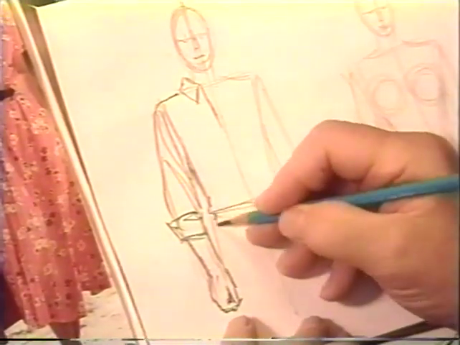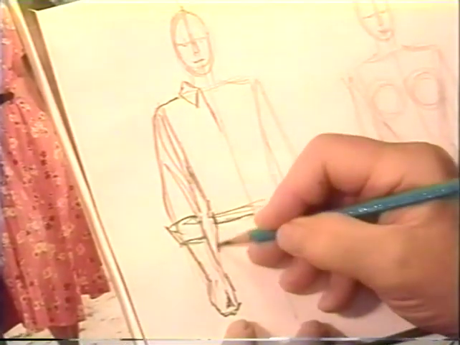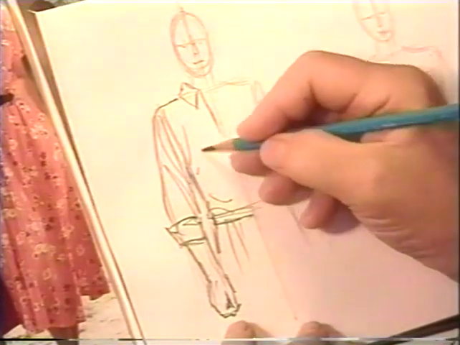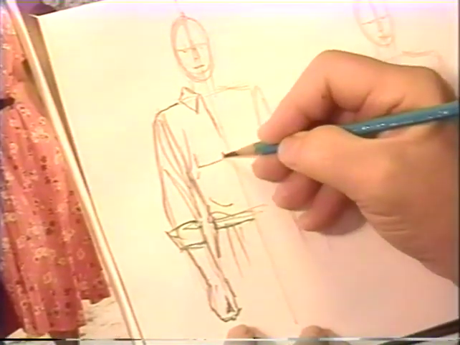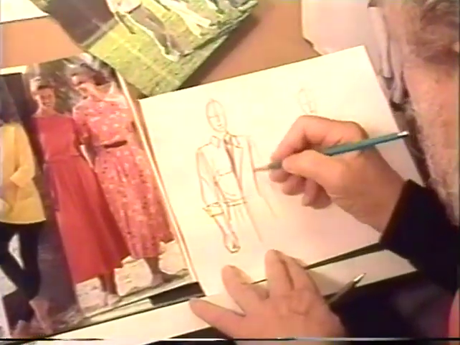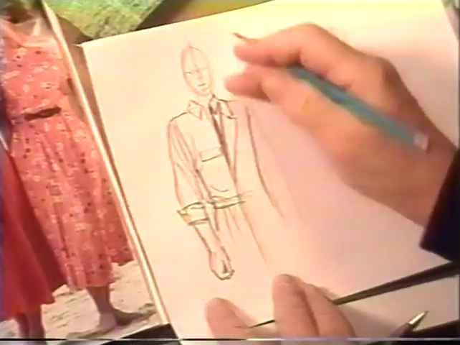And notice how clothes are worn differently by people and reflect their personalities. Some like rolled up sleeves. Others wear baggy, loose-fitting trousers. Some wear ties, others don't.